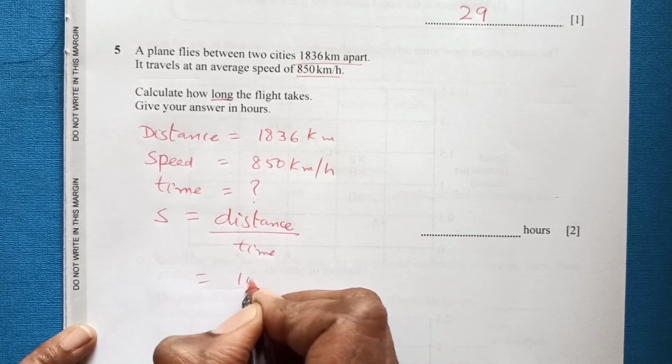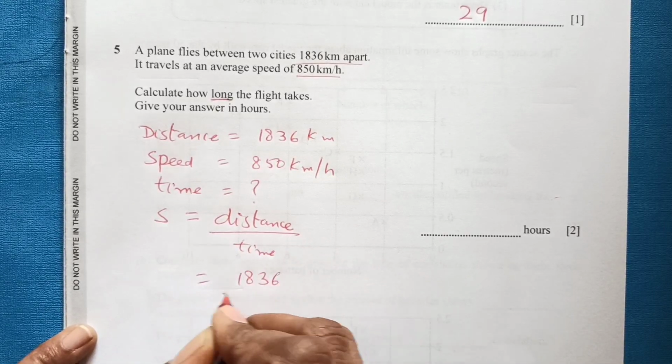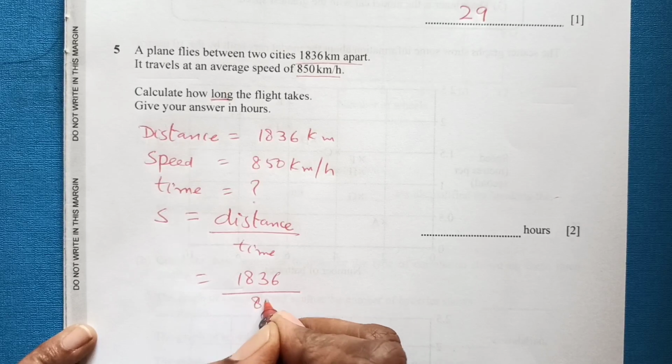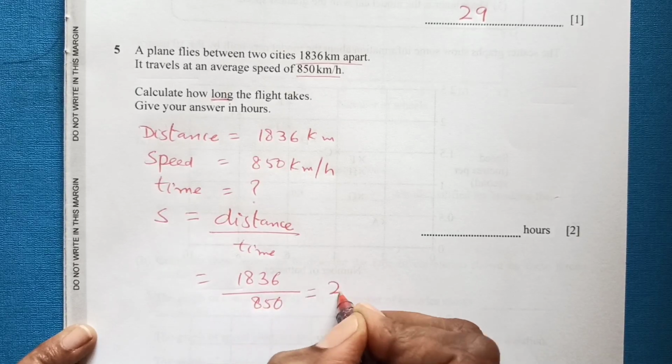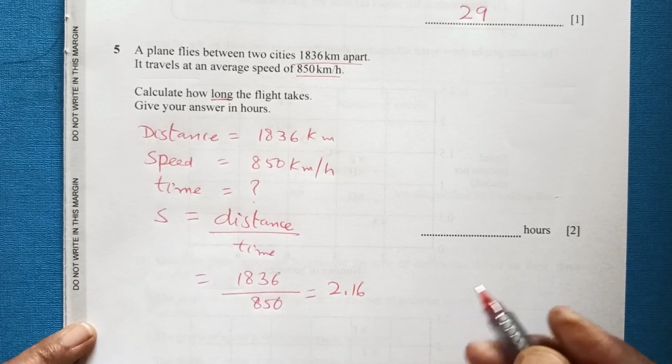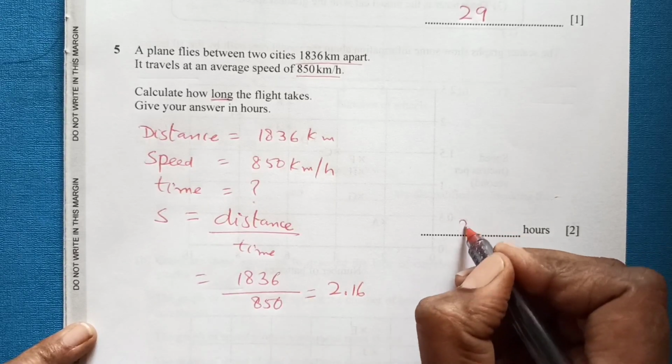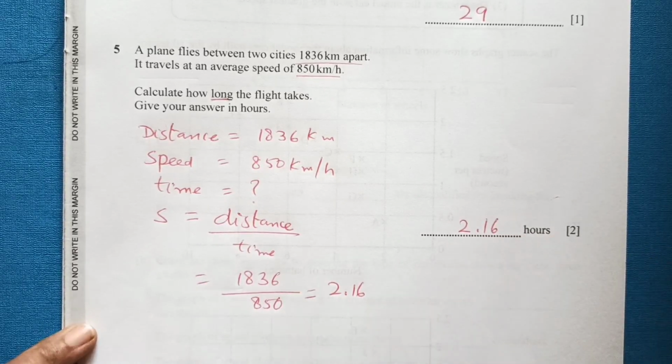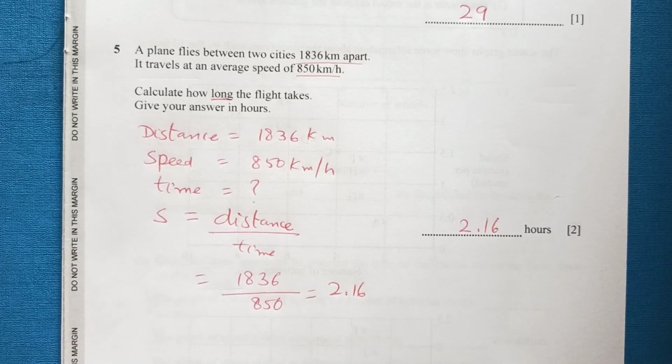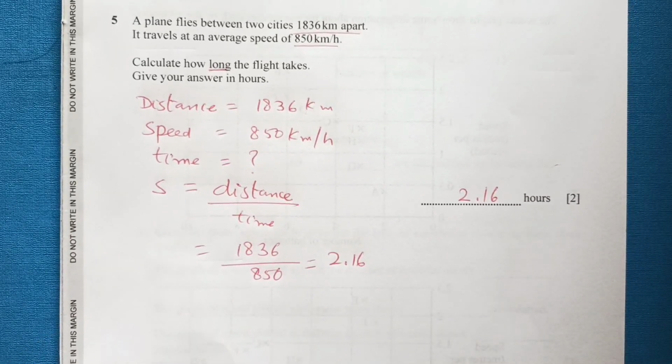So distance is 1836 and speed is 850. So when you divide, it will become 2.16 hours. It's already in hours, so we can just write it down like that. So that's it for question number 5.